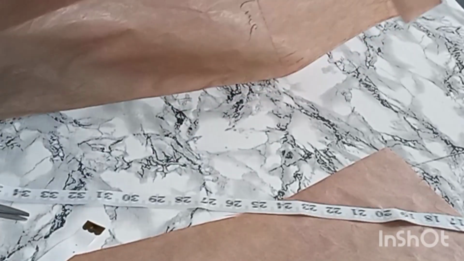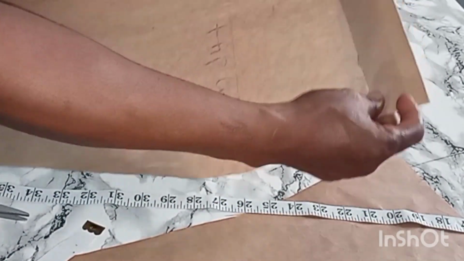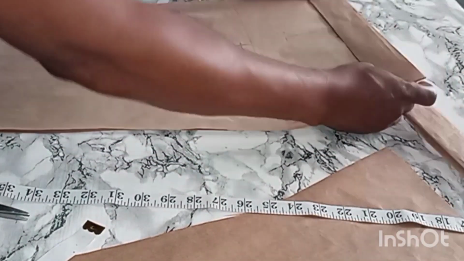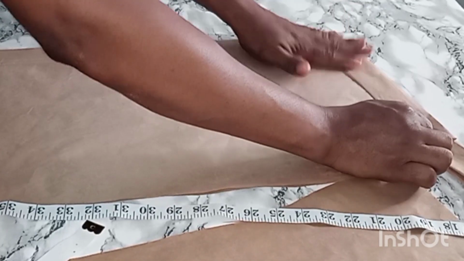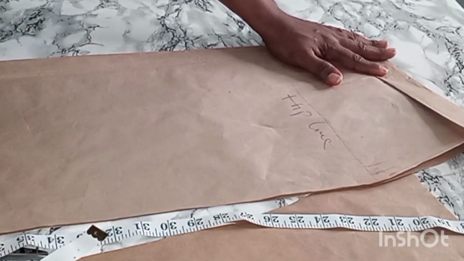By the time you finish this and also join the other material, join the front panel together, your work will be so beautiful, so amazing. You see now, you can see that I have attached the front panel.